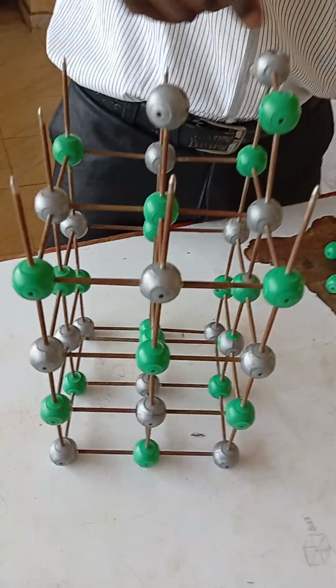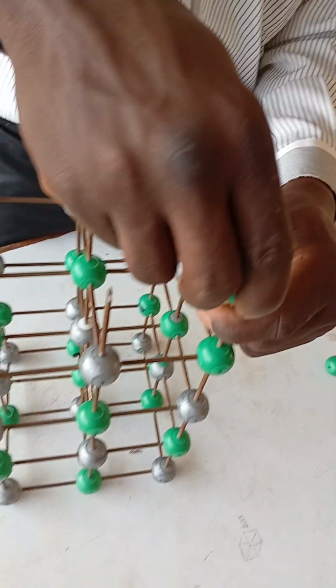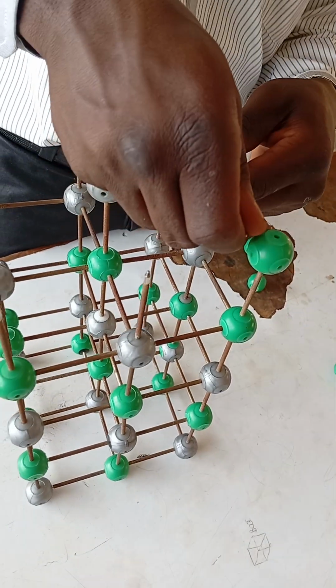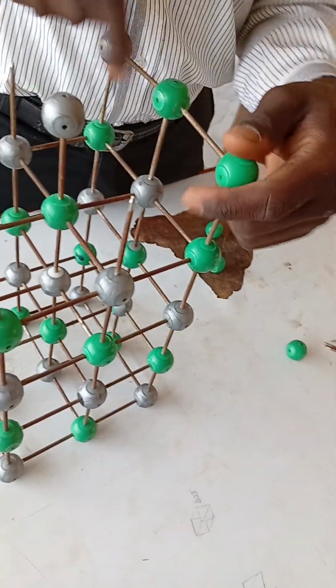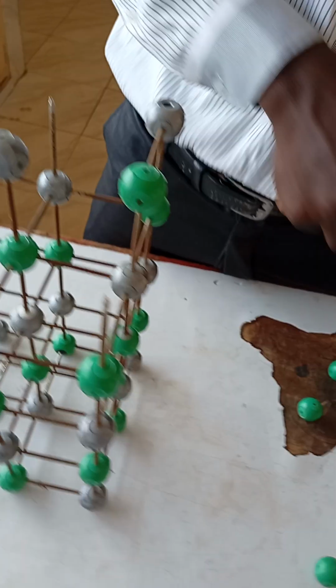And recall, sodium chloride is basically a giant ionic structure.